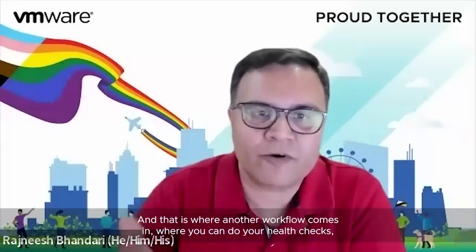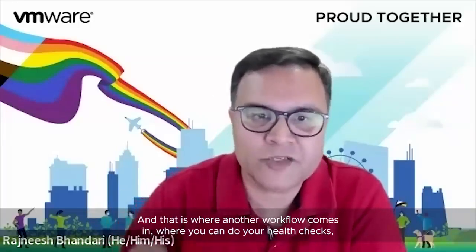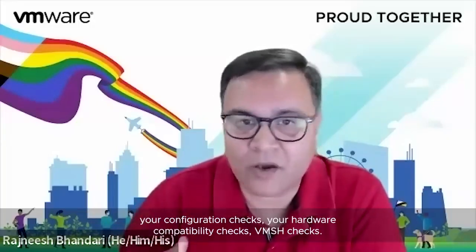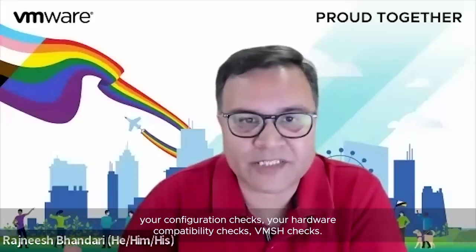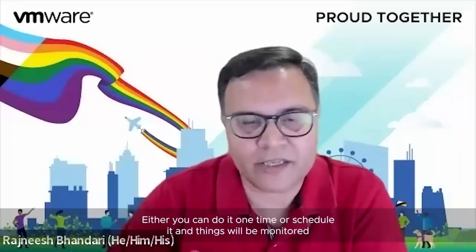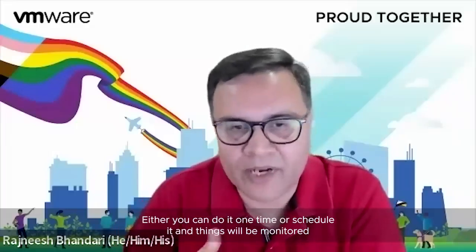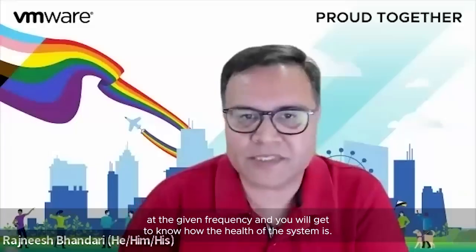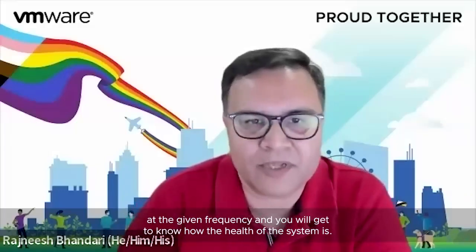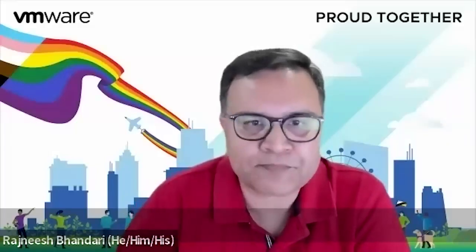And that is where another workflow comes in, where you can do your health checks, your configuration checks, your hardware compatibility checks, VMSH checks. Those are all the checks. Either you can do it one time or schedule it, and things will be monitored at the given frequency, and you will get to know how the health of the system is.